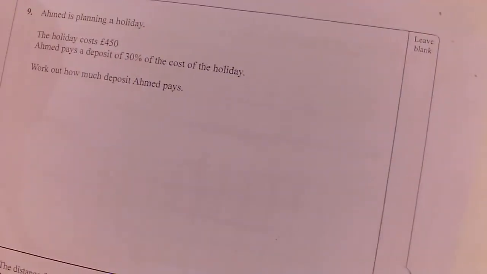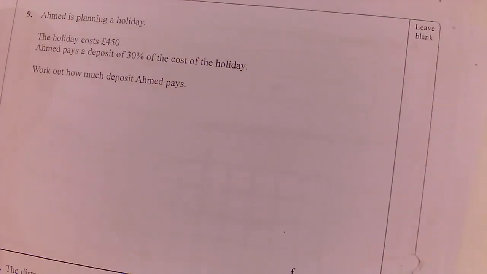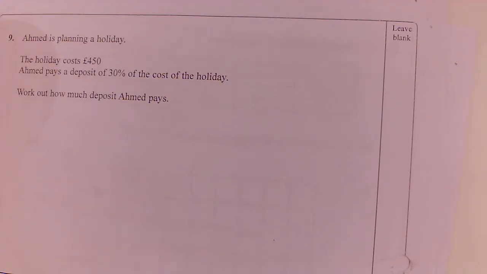Okay, and my last couple of questions. So always make sure we turn over to the last pages. Okay. Ahmed is planning a holiday. The holiday costs 450 quid. Ahmed pays a deposit of 30% of the holiday. How much deposit does he pay?